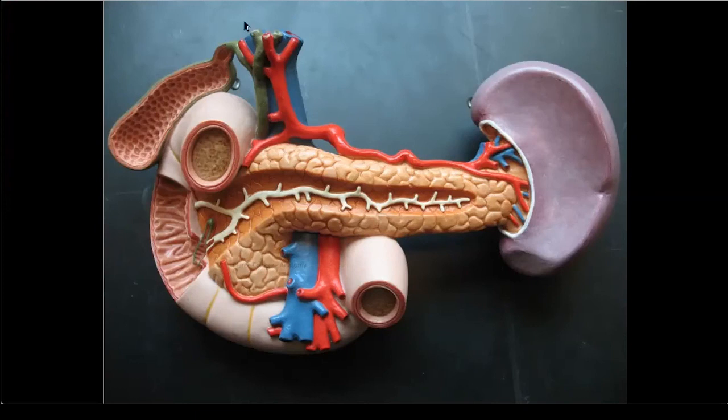So the bile moves from the liver into the right and the left hepatic ducts, into the common hepatic duct, cystic duct, to the gallbladder to be stored. When the gallbladder contracts, the bile then goes into the cystic duct and into the common bile duct that will enter the pancreas, and you can see it right here.